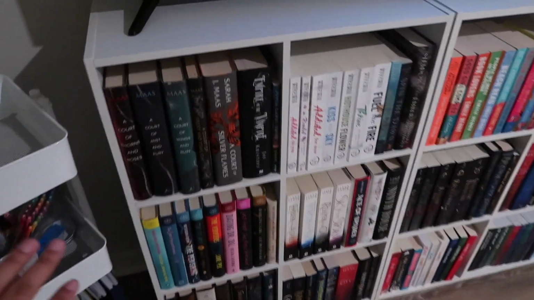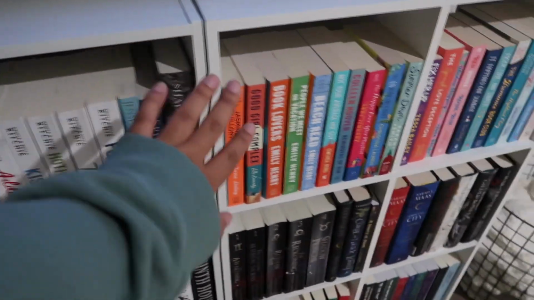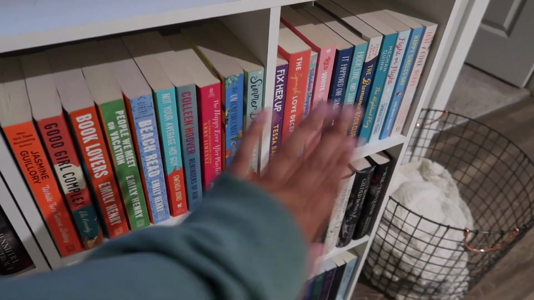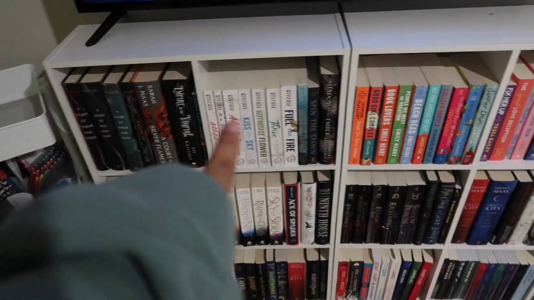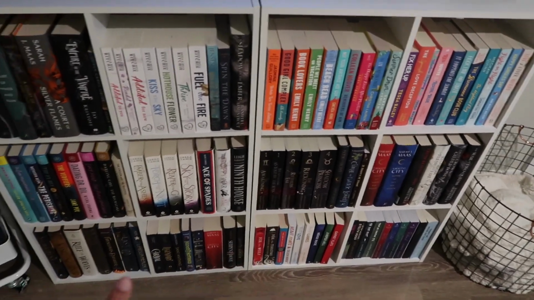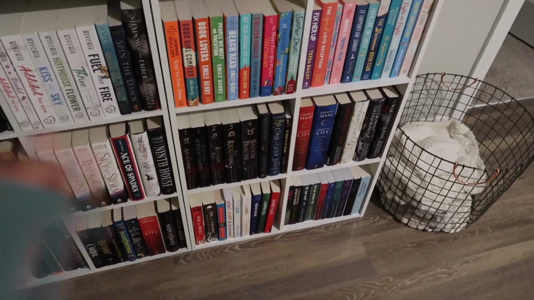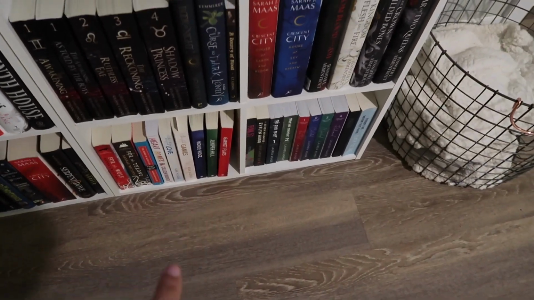So for this cube and this cube, that would be a shelf, and then for this cube and that cube, that would be another shelf. So it would be shelves 7, 8, 9, 10, 11, and 12. So down here would be shelf number 12.